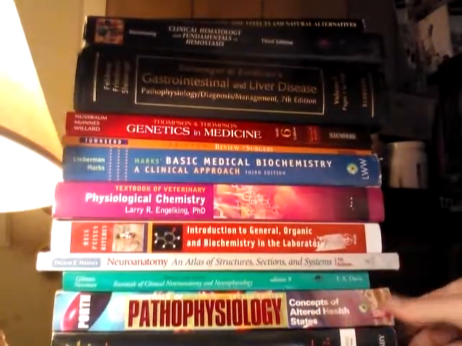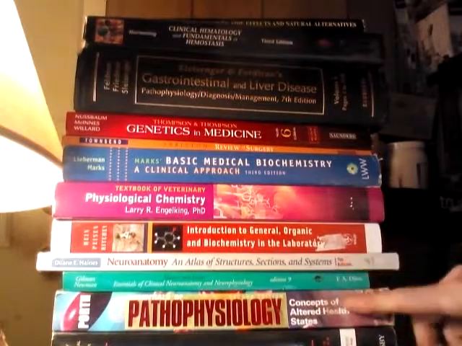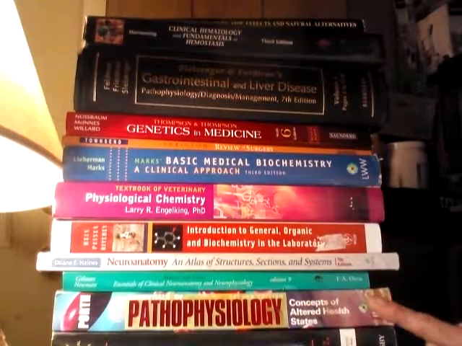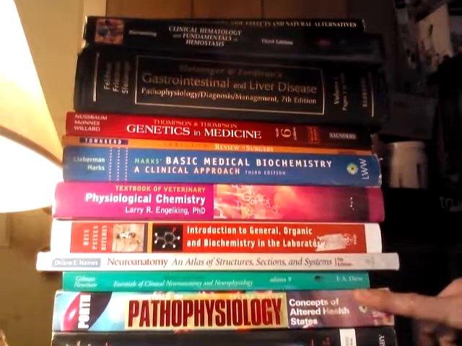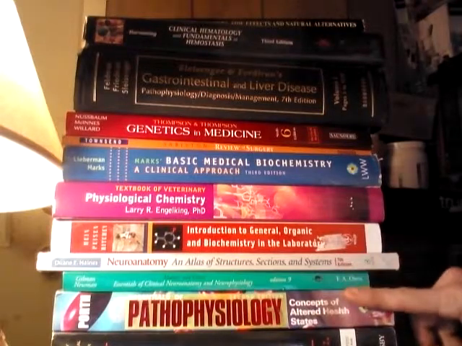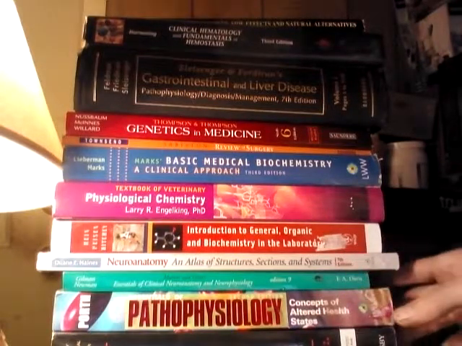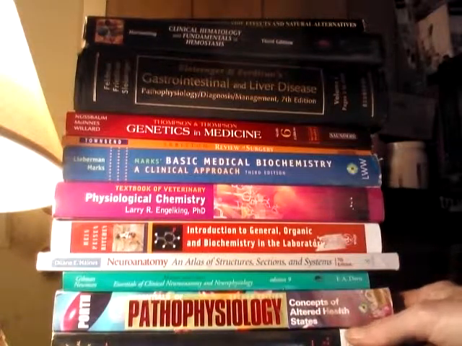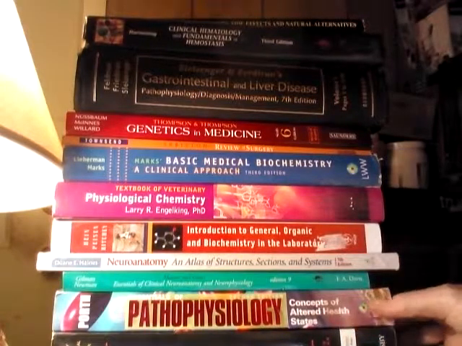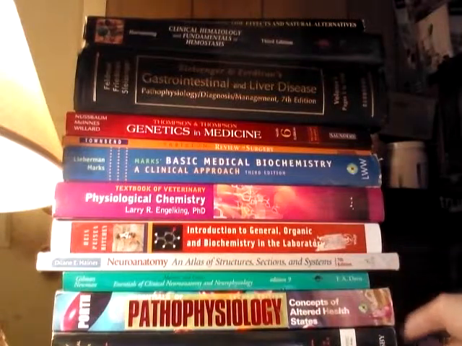Gilman and Newman. And this one is very, very good on pathophysiology. It's a more simplified book than Robbins, but it's a very, very good book. Good illustrations. It's Porth, P-O-R-T-H, Porth Essentials of Pathophysiology: Concepts of Altered Health States.